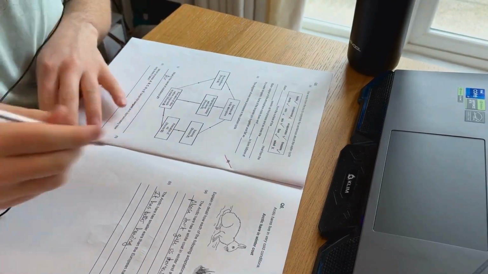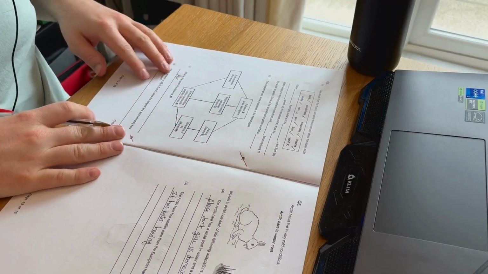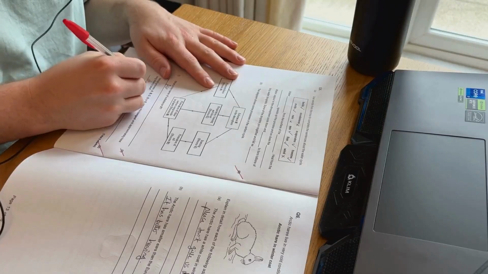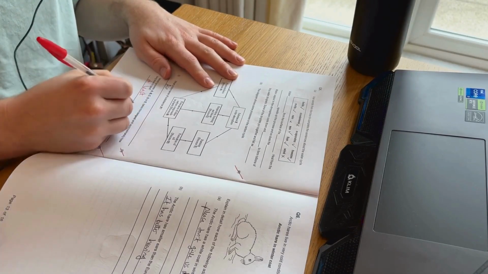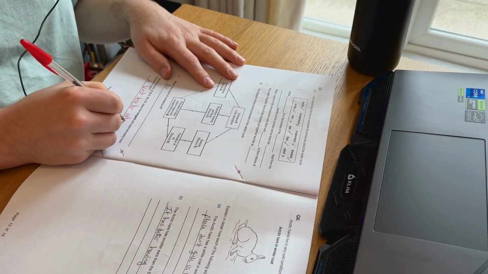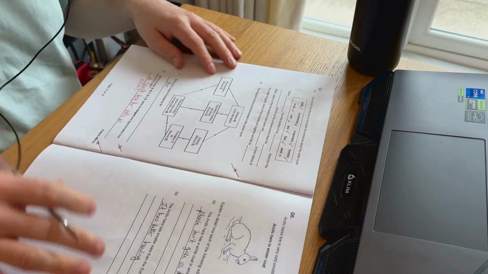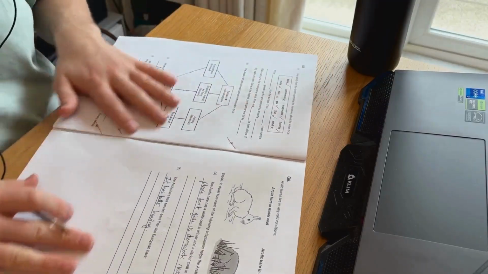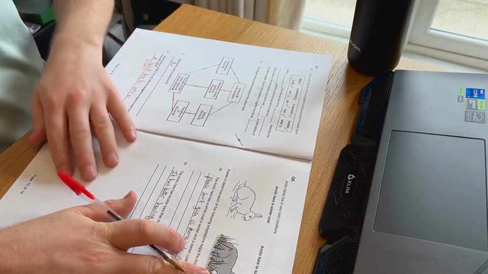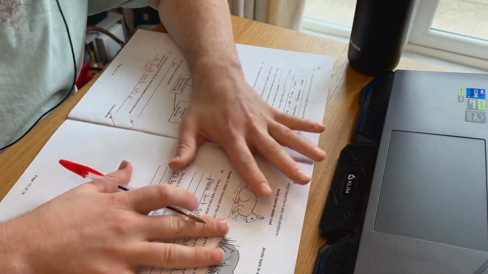Doesn't say air, so no. They haven't even written an answer here. At least answer. Don't get worked up. It's okay. They will do some revision for the real test.